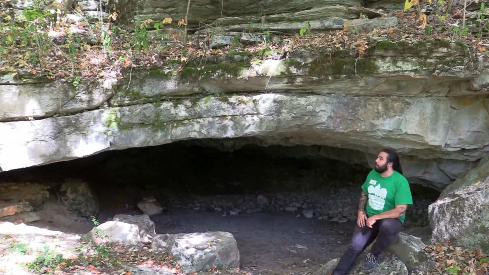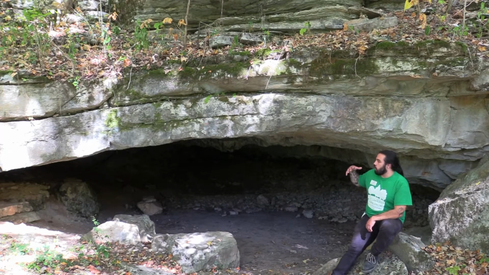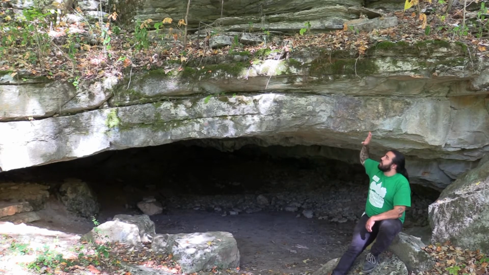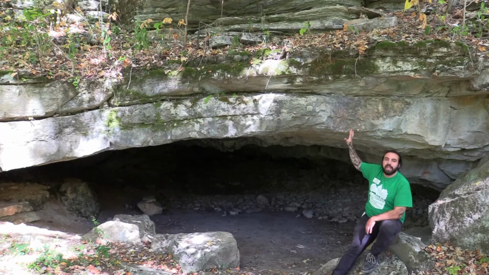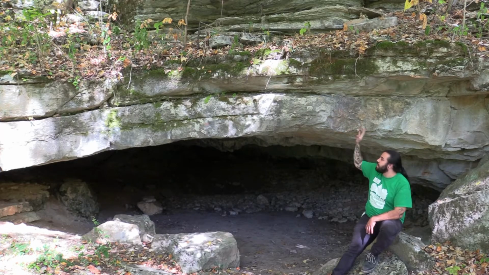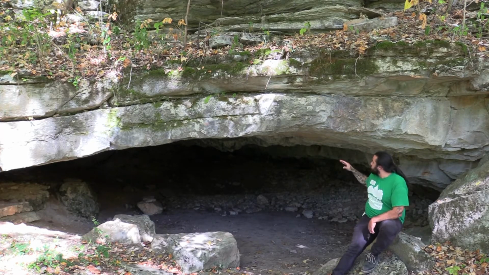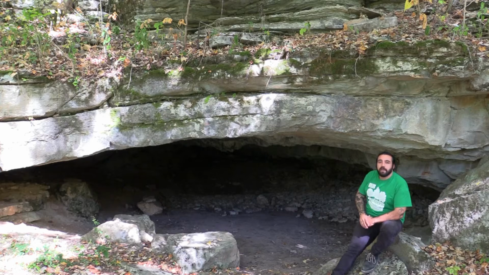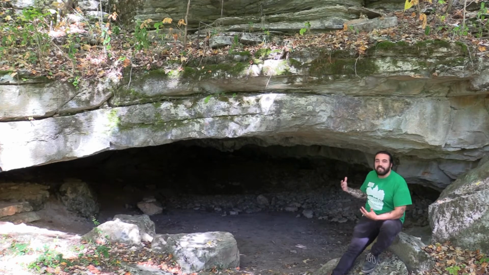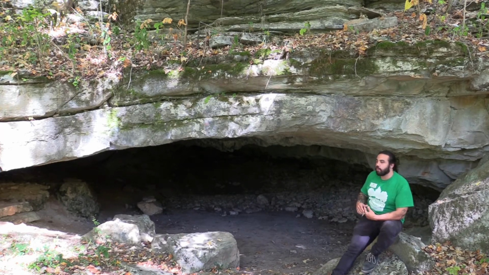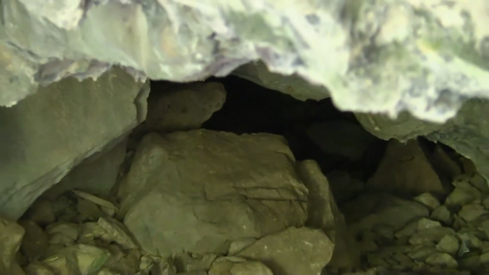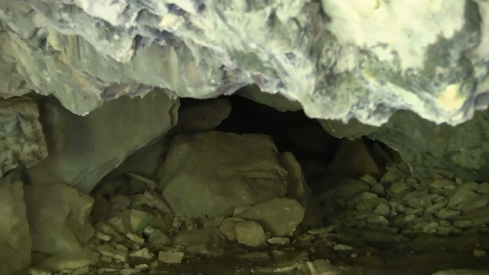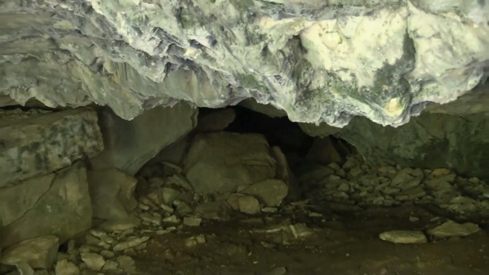Some examples of what we'll find in our zones. Here in our entrance zone, you would see nesting birds, some of our salamanders, and some of those species that are just trying to get away from the elements. This is going to be where they're seeking shelter. In the twilight zone, that's where we're going to find a larger variety of insects, and then we'll also encounter rodents, and our bats are also going to roost in this twilight zone. There's ample food sources for them and plenty of shelter as well.